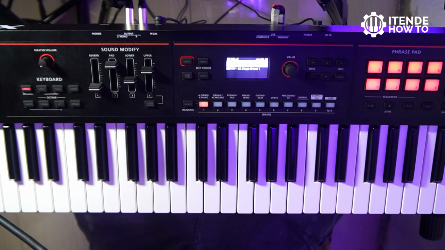Okay, so this keyboard will switch off automatically after 20 minutes if we leave it like this without playing it. So what causes this is the setting within the keyboard that has been enabled for power saving purposes. So we have to disable that setting first.